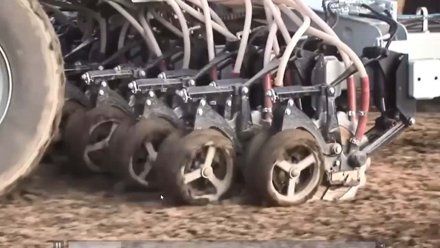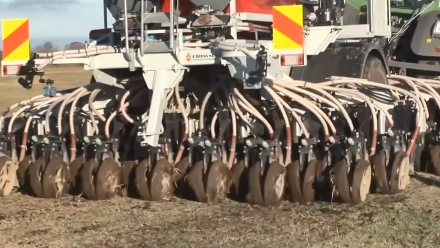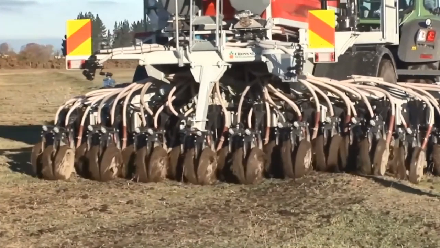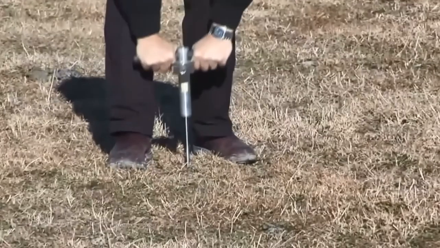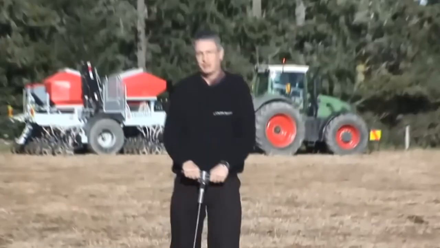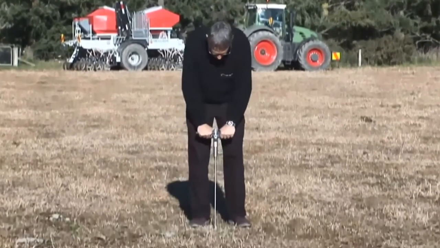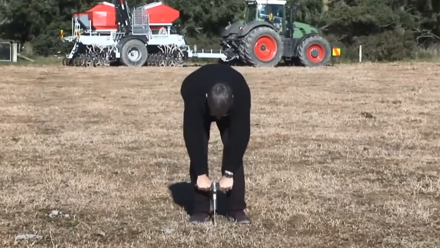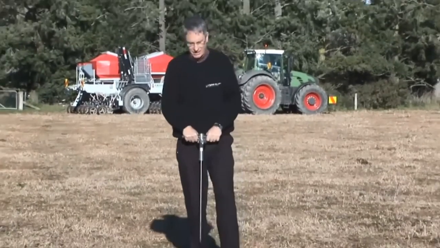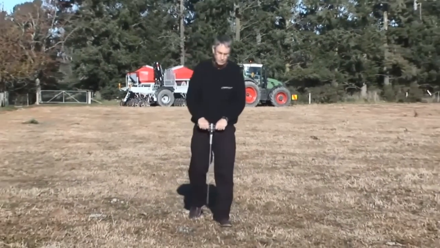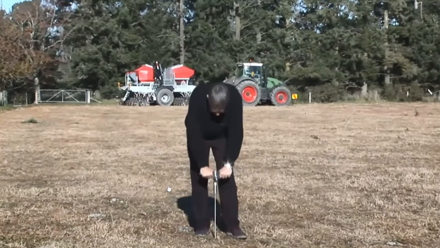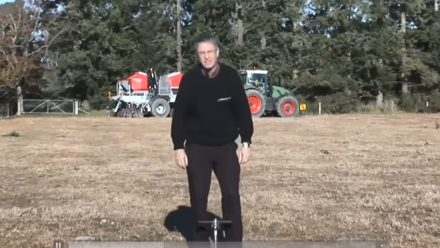Then we gave the openers a pair of adjustable gauge wheels for positive location on the soil surface, following the surface ups and downs, so that makes for good depth control for the seed tubes.